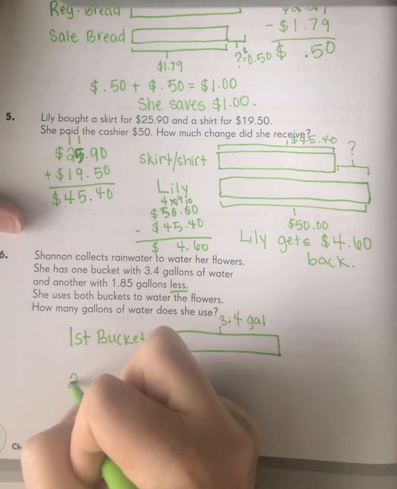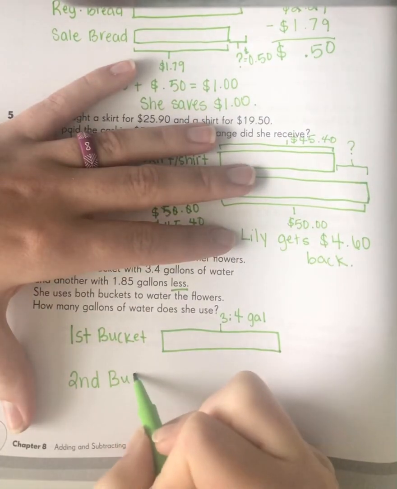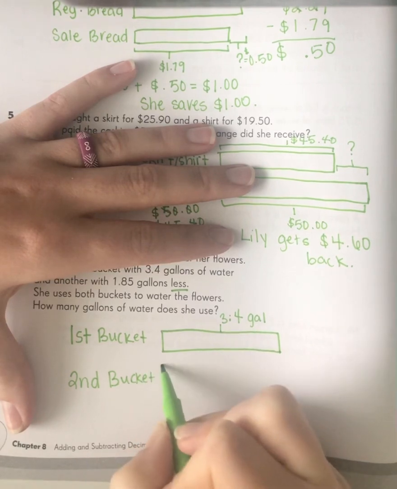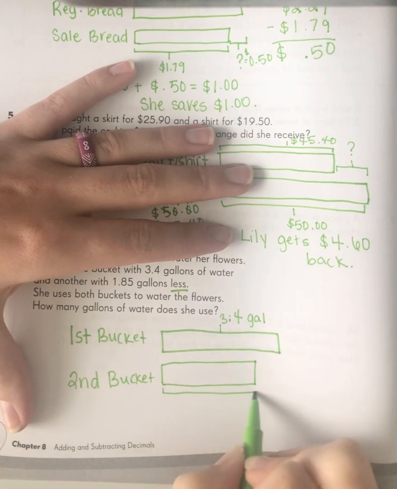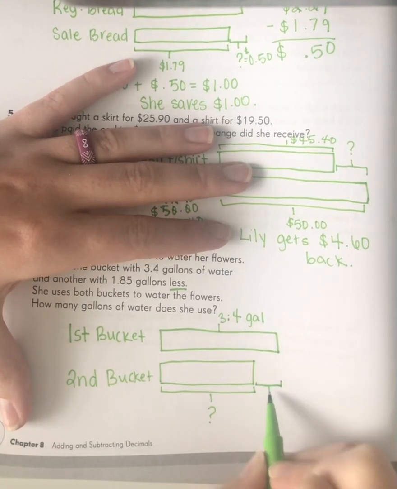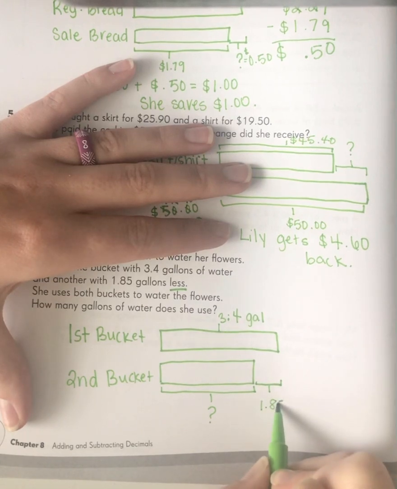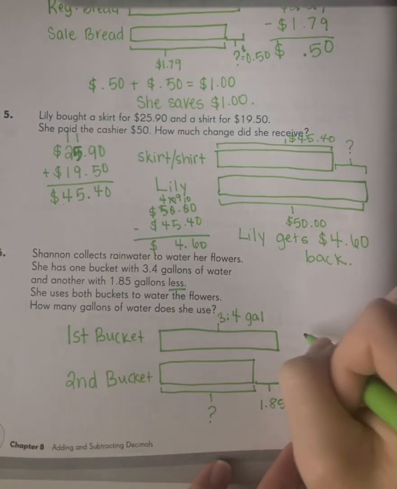The second has less, but we don't know how much less it is. So I'm just going to make it less. We don't know how much this is yet. And this amount is equal to 1.85 gallons less than the first bucket.